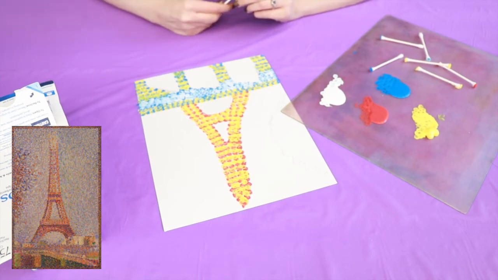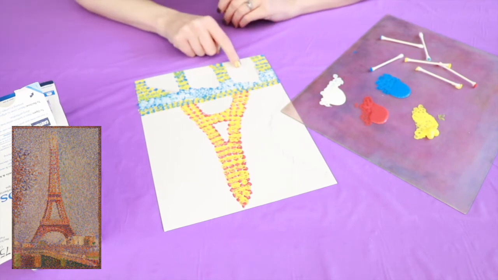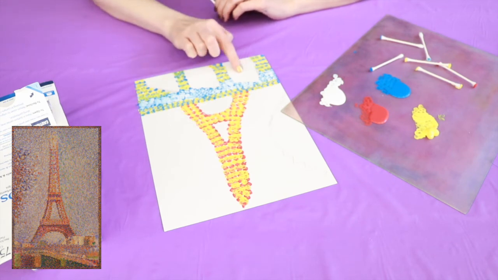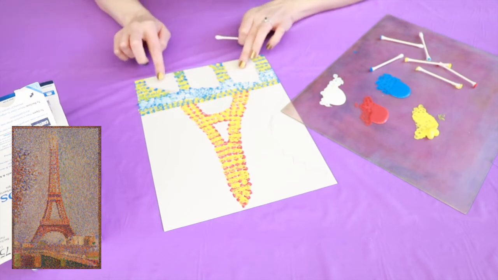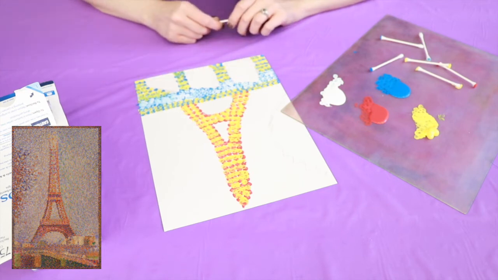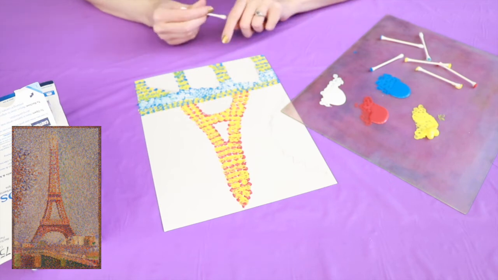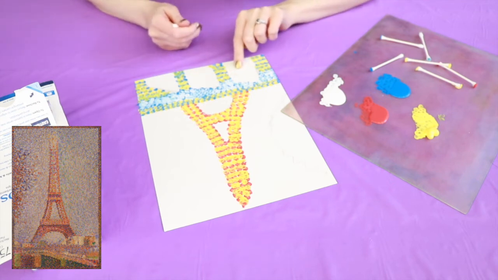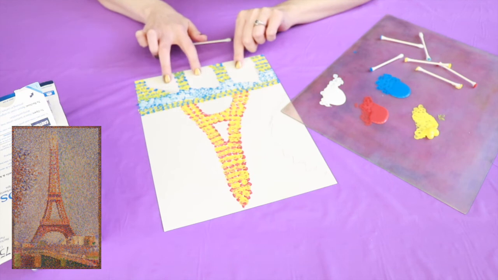And I'm going to paint this one with red and yellow, just like I did with the tower. Because if you look at Seurat's painting, his foreground object that is here on the left looks a little more orangey than the other two. The other two have shades of green in them. They look more plant-like. So I'll do yellow and red dots here and blue and yellow dots here.